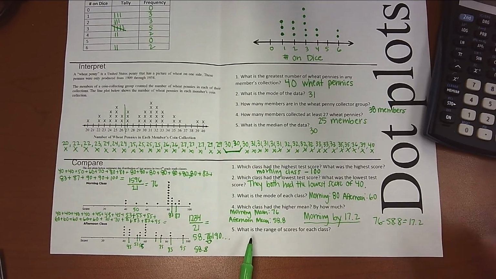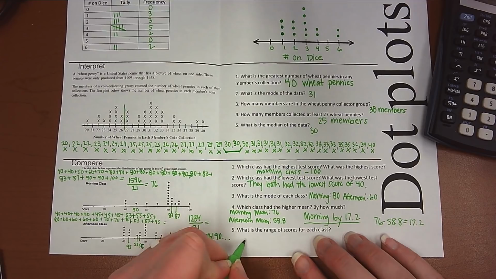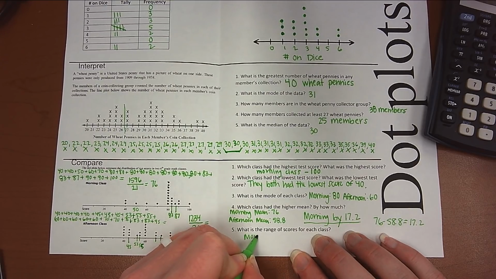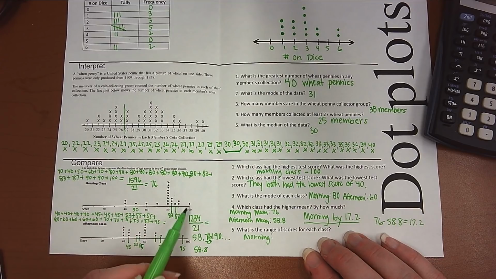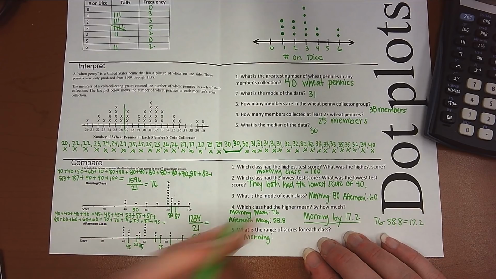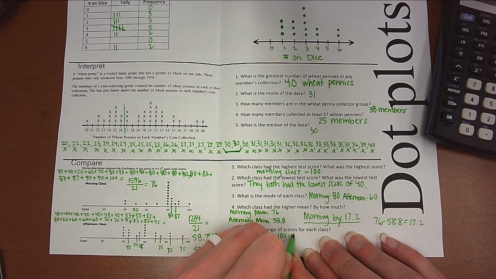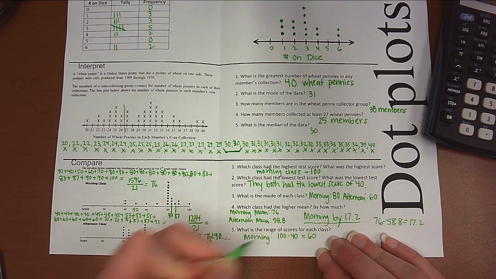And then the very last one asks for the range of scores. For our morning range, we're doing biggest minus smallest. Our biggest score was 100. Our smallest score was 40. 100 minus 40 is equal to 60.